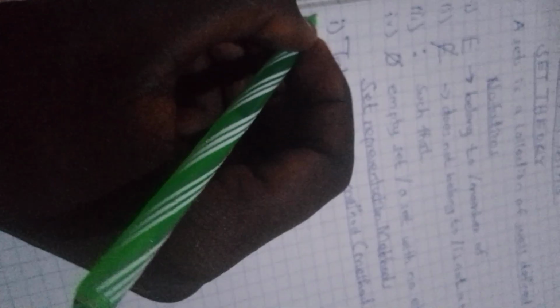In this method, elements of a certain set are listed within a curly bracket, being separated by commas.